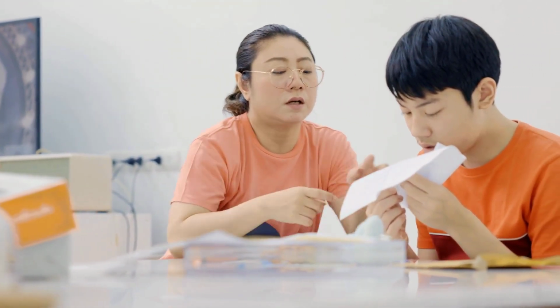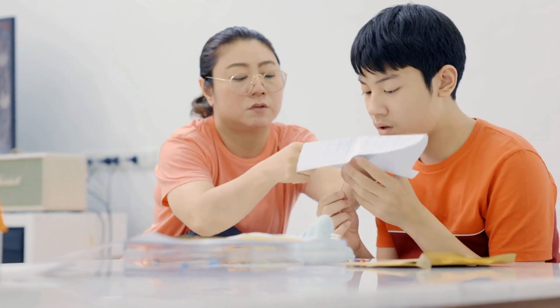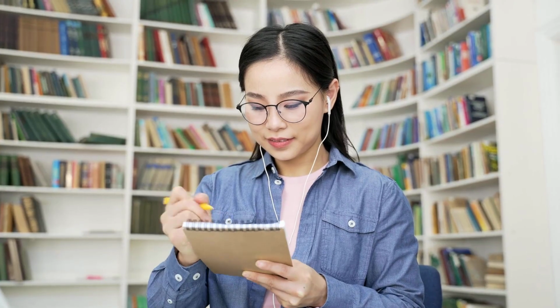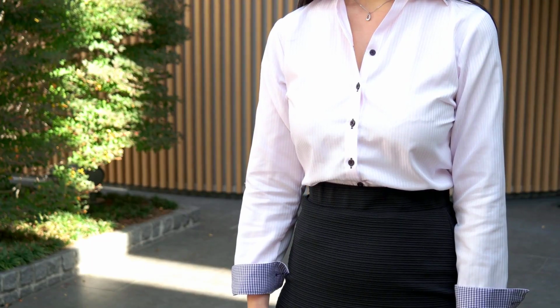Secondly, adopt an eager learner's mindset. Email marketing is a skill, and like any skill, it takes practice. Be curious, be patient with yourself and embrace the learning process. You're not just learning a tool, you're learning a fundamental business growth strategy. And trust me, it's going to be incredibly rewarding.